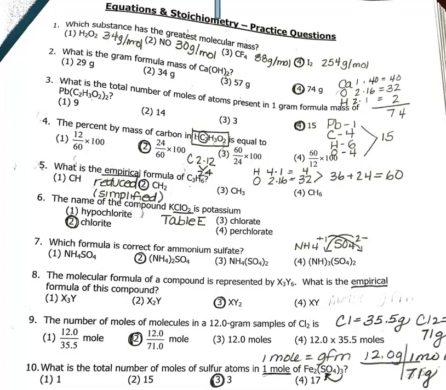In number 2, what is the gram formula mass of Ca(OH)2? Remember to distribute the 2 across the parentheses. So you have 1 Ca, 2 O's, and 2 hydrogens. You can see my math off to the right there. I took the number of atoms, multiplied it by the mass, and then added it up to get 74.